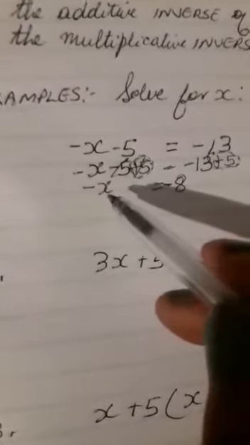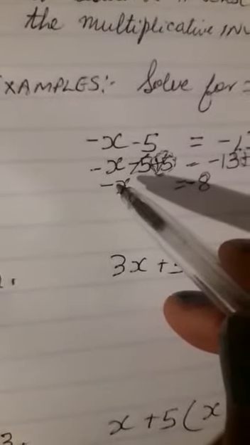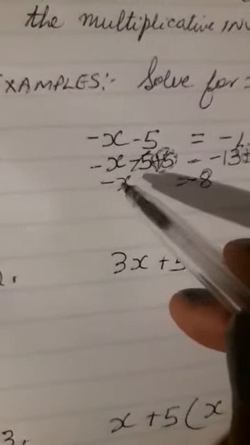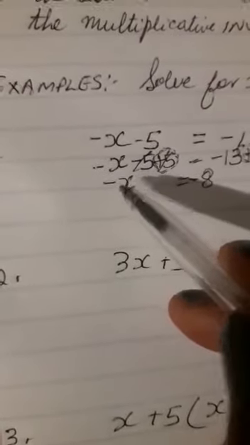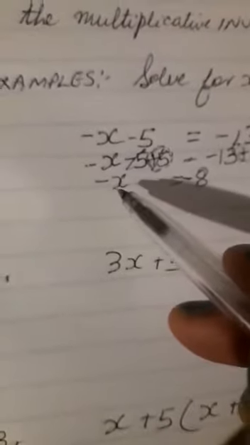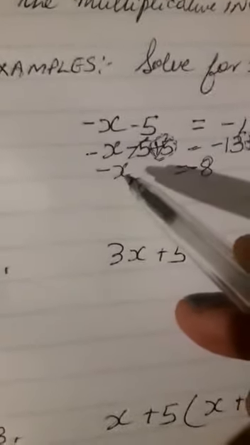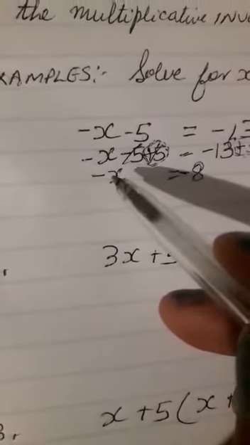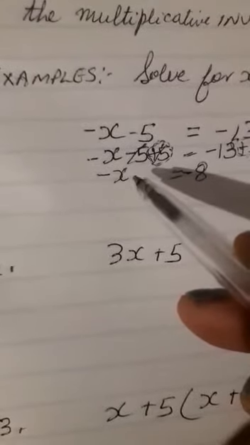All right, okay, now I said when the coefficient is not written, it means the coefficient here is 1. So let's find the multiplicative inverse of negative 1x. Negative 1x means negative 1 times x.